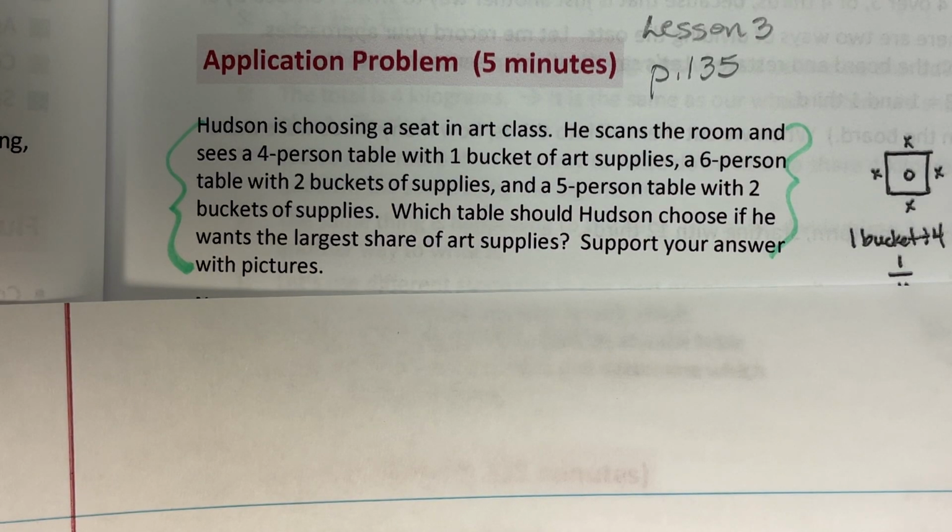We are here and ready to do lesson 3 today, and we're going to start with the application problem, and that's on page 135 in your blue book. So if you want to turn there, I'm going to go ahead and read this, and you be thinking about how you would solve it. You can even pause the video and try to solve it and then come back and check your work.